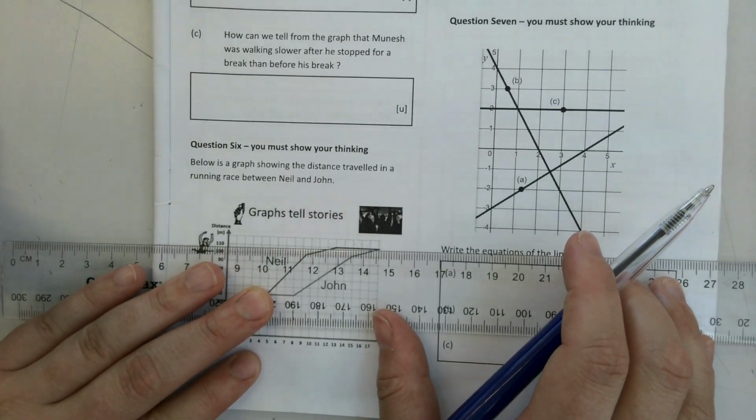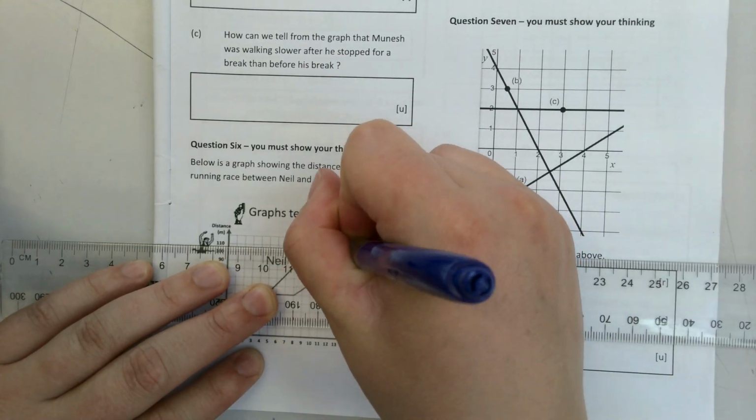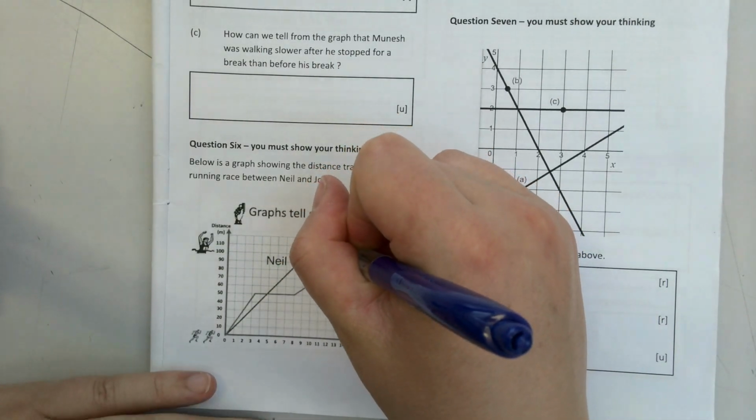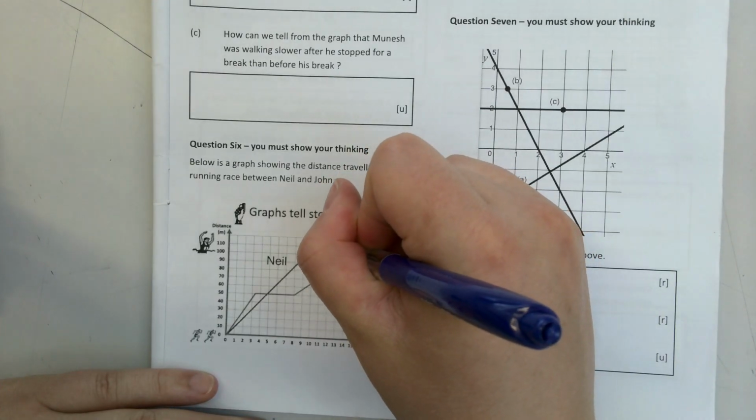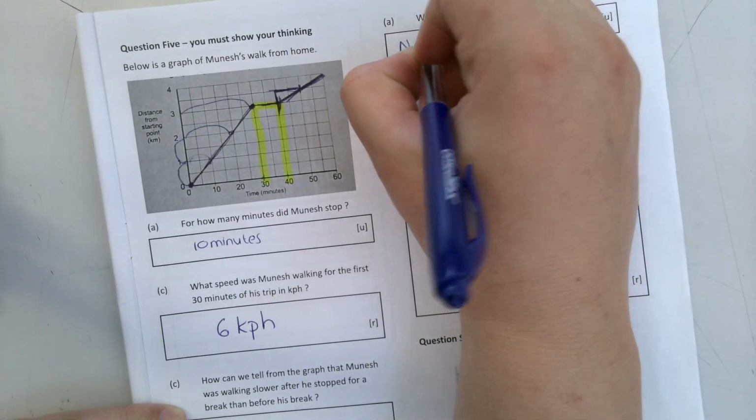Who got there first? Yeah, this person got to 110 first. John, at this time, he's between 80 and 90. So Neil won. Again, I'm not going to do the excellence question.